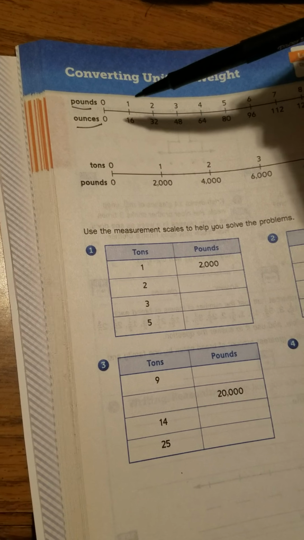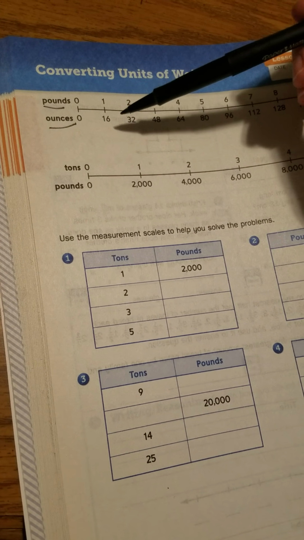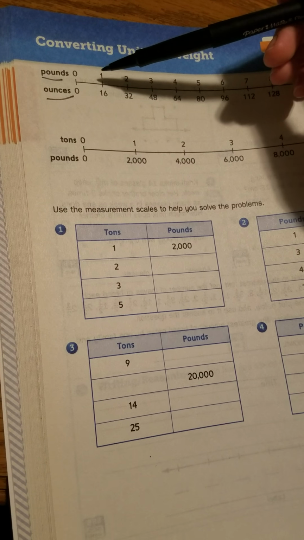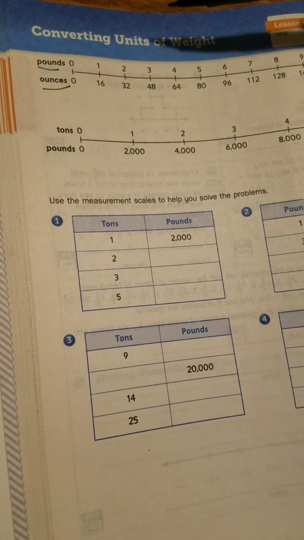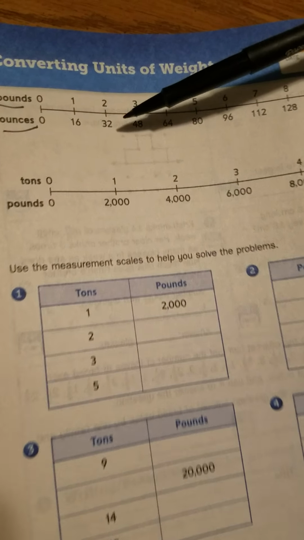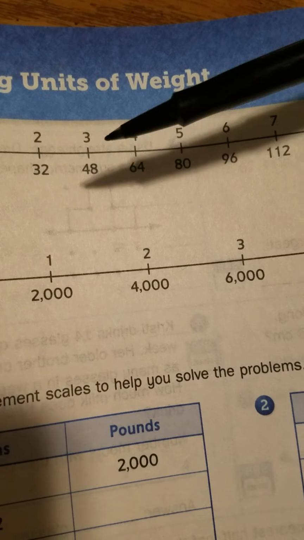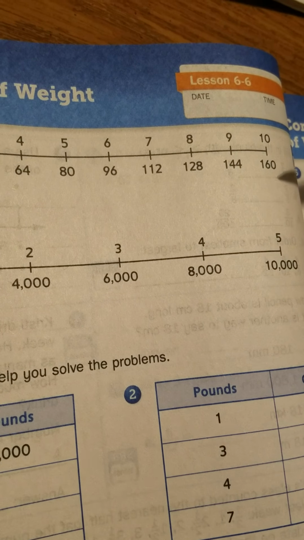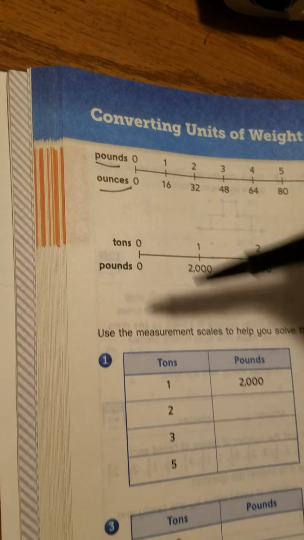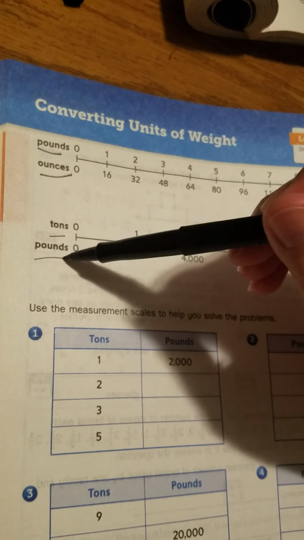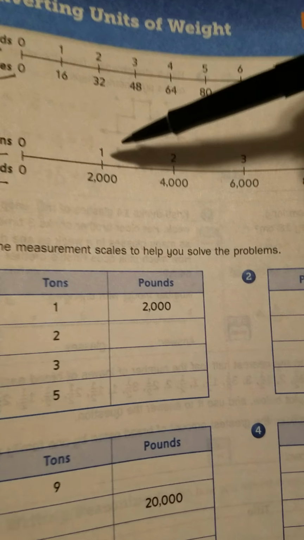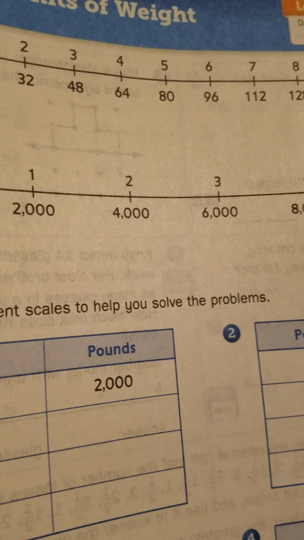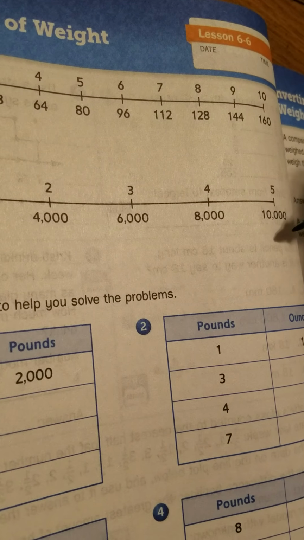If we have 1 pound, that equals 16 ounces. So we know 1 pound equals 16 ounces. And this chart tells us 2 pounds is 32 ounces, 3 pounds is 48 ounces, and then it goes all the way to 10 pounds equals 160 ounces. Then we also have one for tons and pounds. 1 ton equals 2,000 pounds. We can go all the way to 5 tons equals 10,000 pounds.